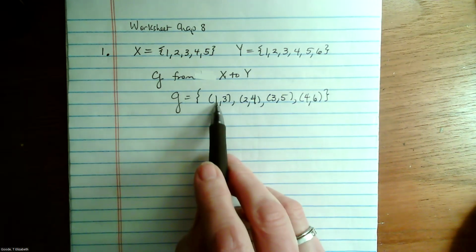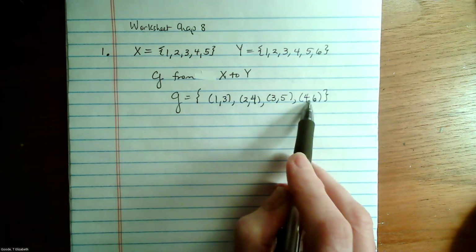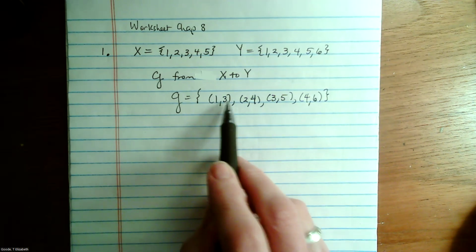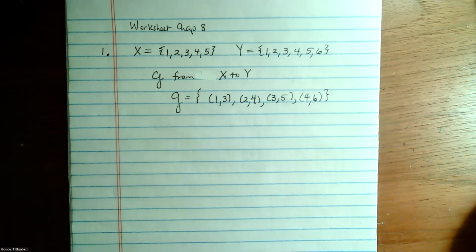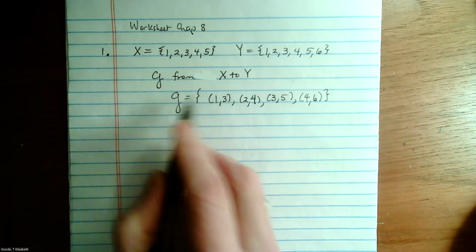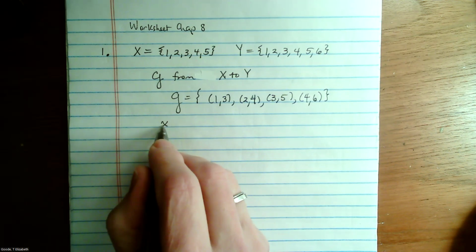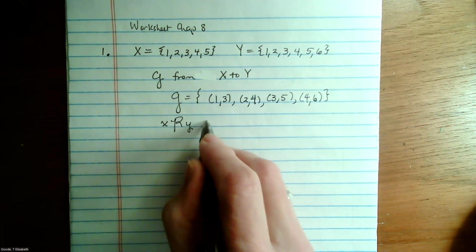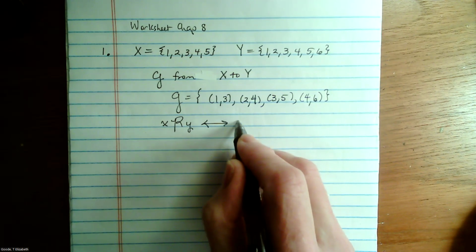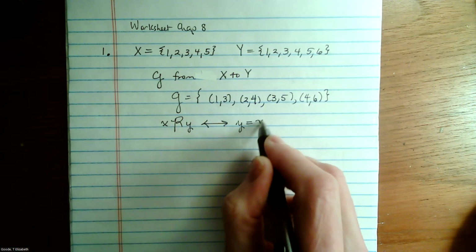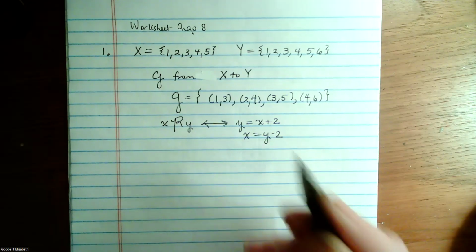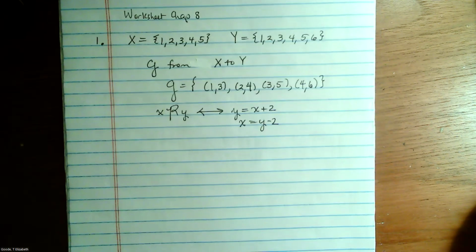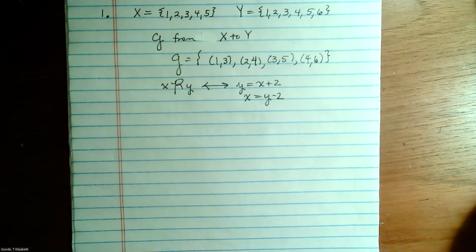Okay, so as you look at these, do you see a relationship between the first and second coordinates at all? They're like jumps of 2. Yes. So X is going to be related to Y if and only if Y is equal to X plus 2. Or you could say X is equal to Y minus 2. That's it. Oh, that's that simple. Okay, thank you.